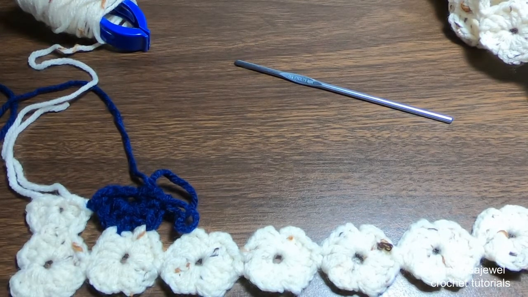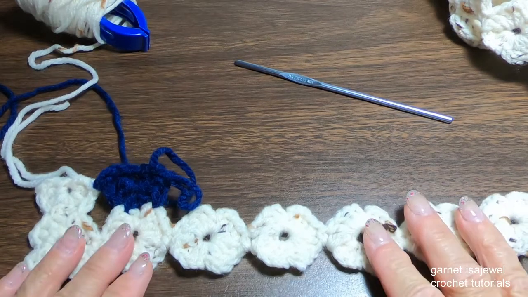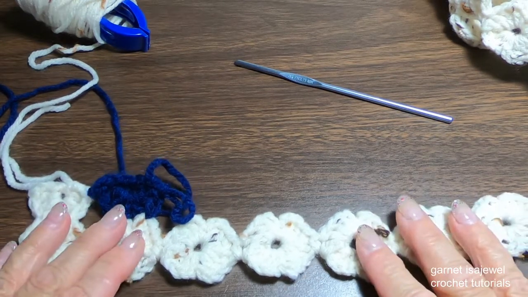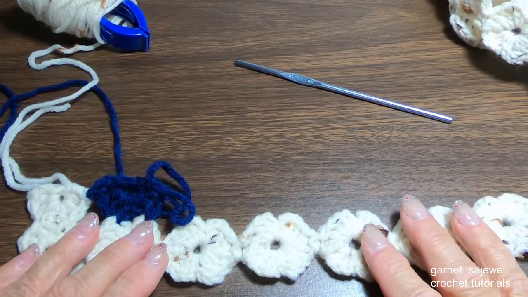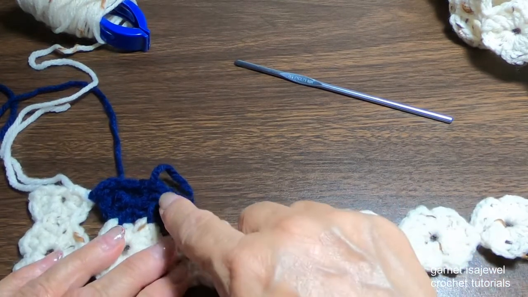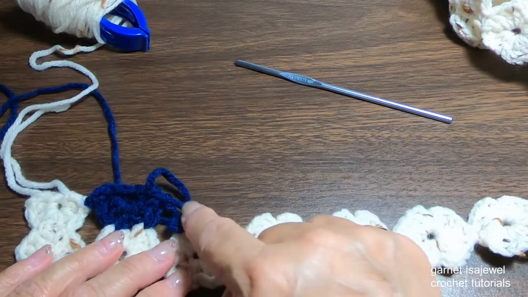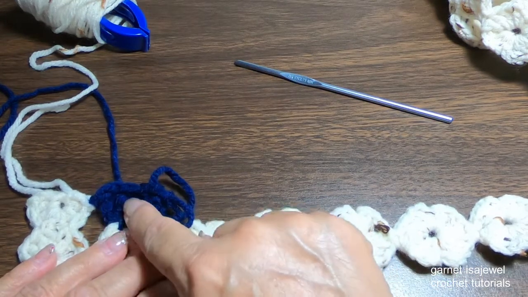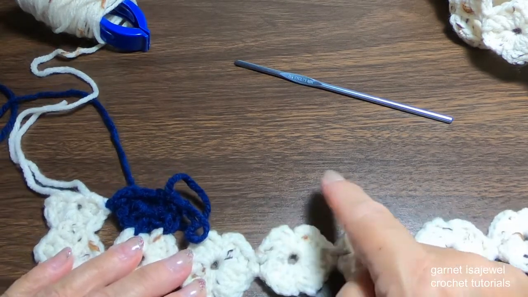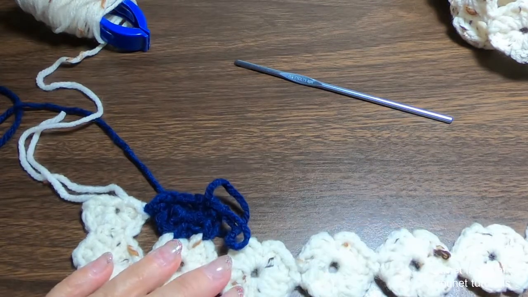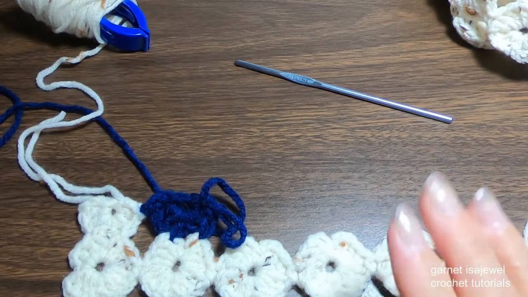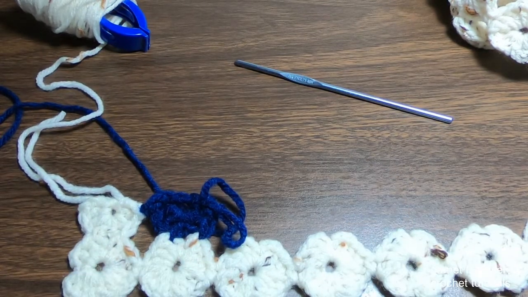I'll see you progressively as I make this along. And if I have any other suggestions and tips, that's what we're going to do. But I'm going to show you how to finish this row. You just need to continue on with what you did here all the way across, and then I'll show you how to bring your colors back. See you in a few minutes.